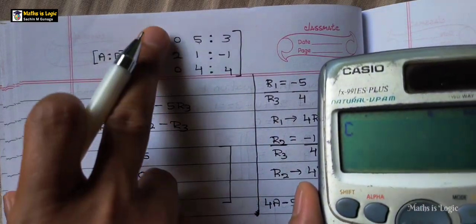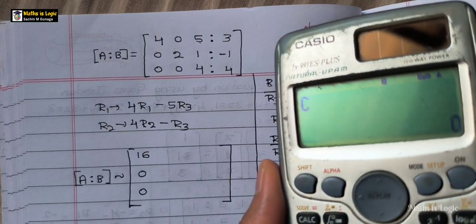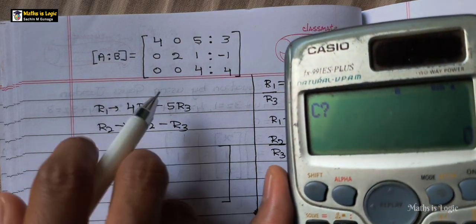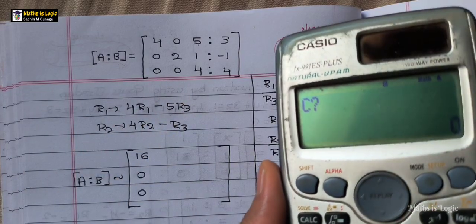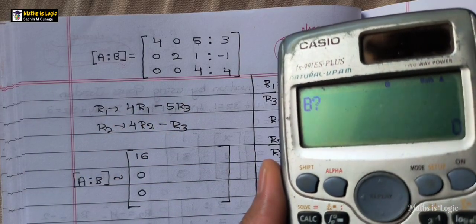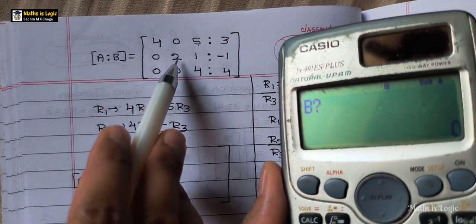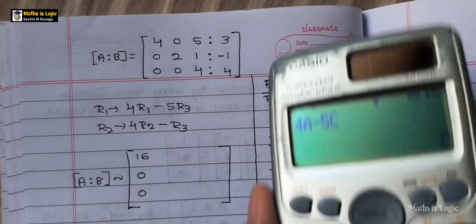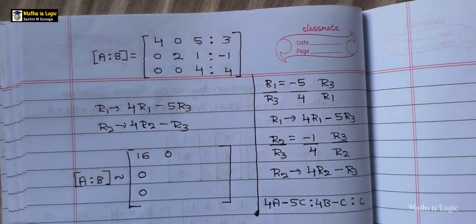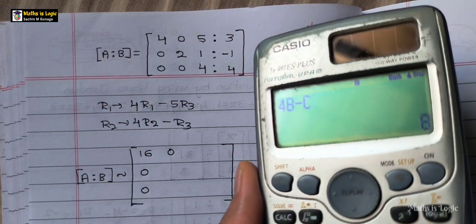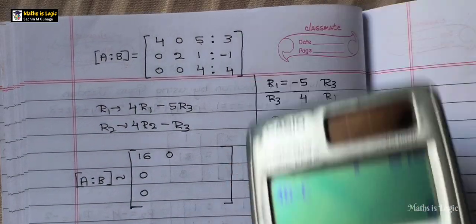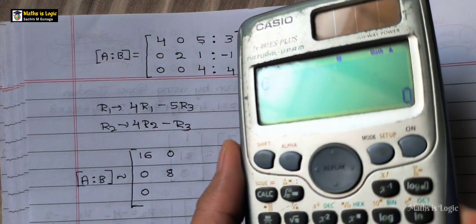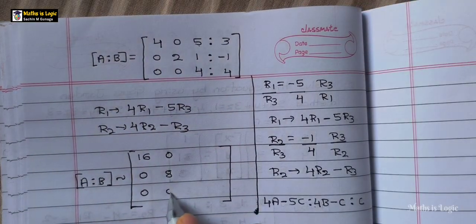Next second column 0, 2, 0. A value 0, C value 0, so 0. Next B value 2. Then press equals, first becomes 0. Next press equals, second value becomes 8. Then press equals, third value becomes 0.